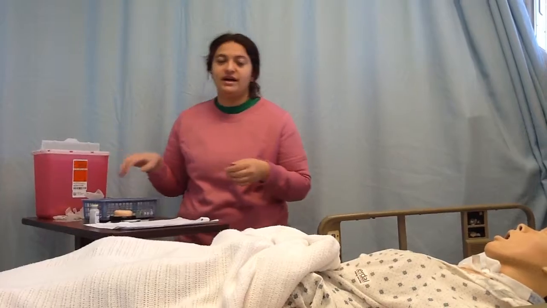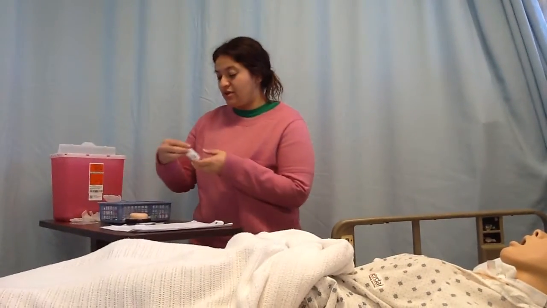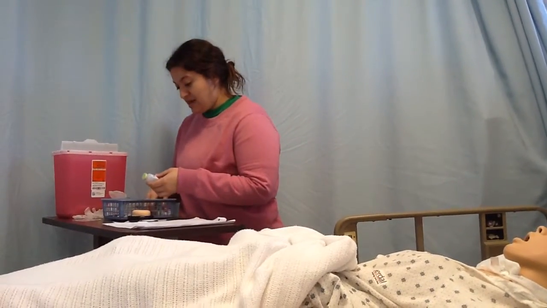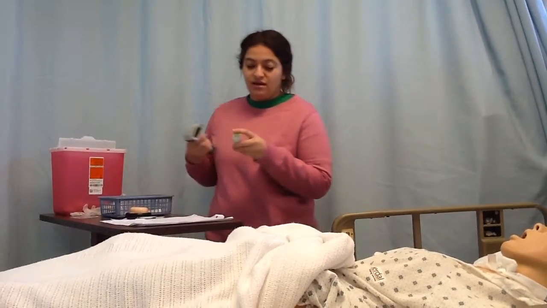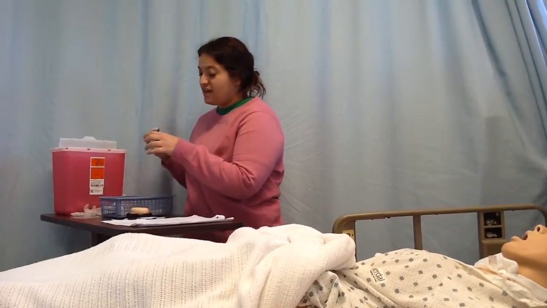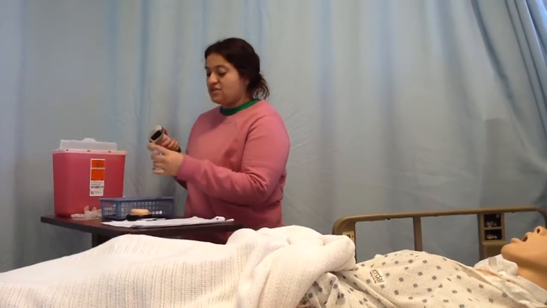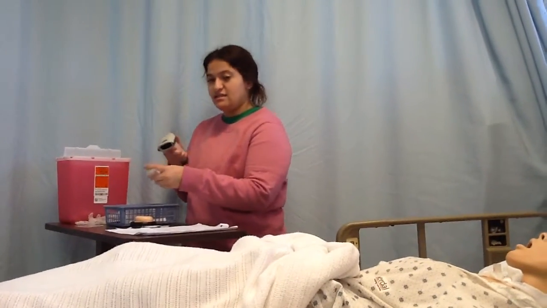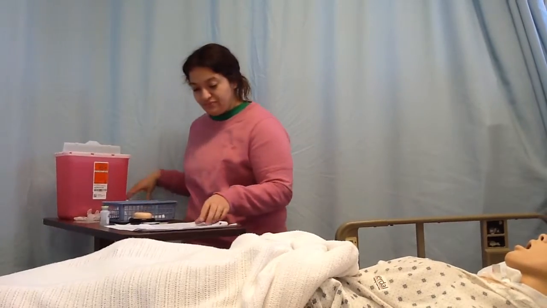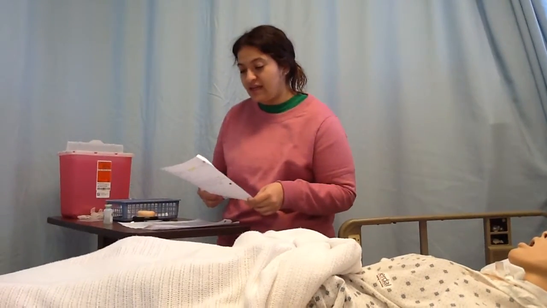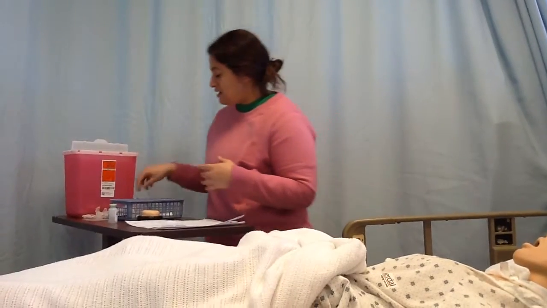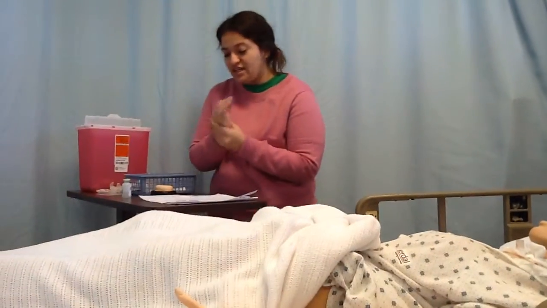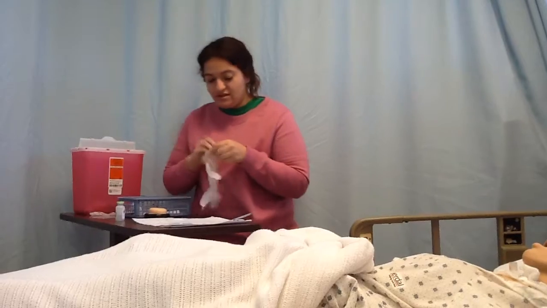So now that I've done that, I would go ahead and compare this medication to the MAR. It matches the date of birth, name, right dosage. So I would scan it and check the MAR. And so I'm going to give 0.4 mils of this, after I've done the calculations. So I'm going to go ahead and perform the injection. Put my gloves on.